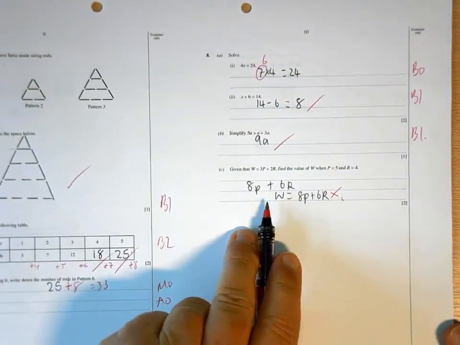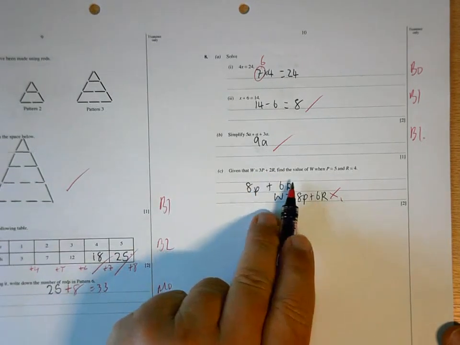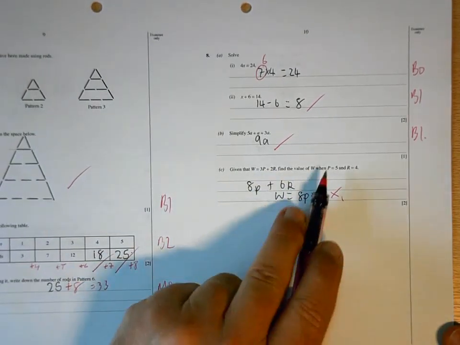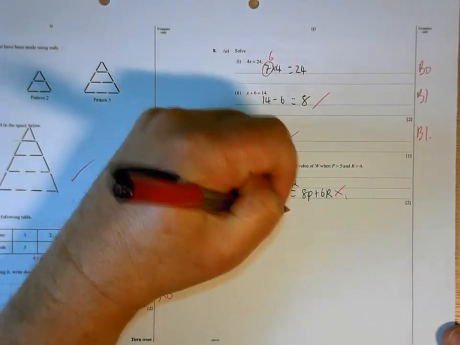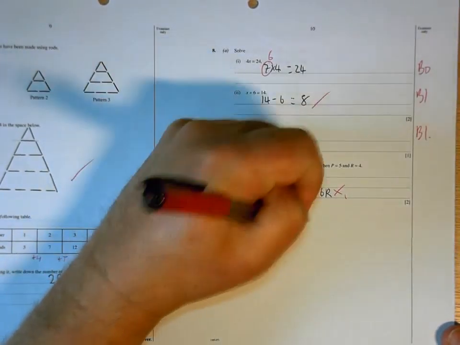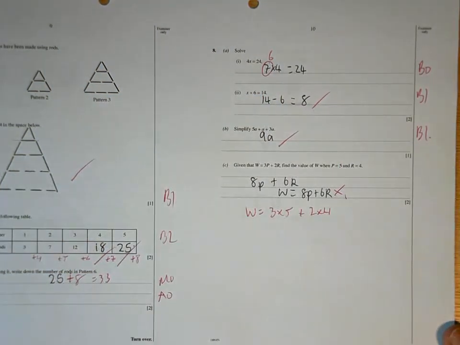Right, we've done one like this recently. The formula, the 3 and the P are joined by a times, 2 and the R are joined by a times. So when P is 5 and R is 4, you get 1 mark for writing that.